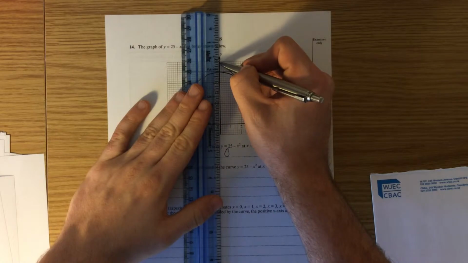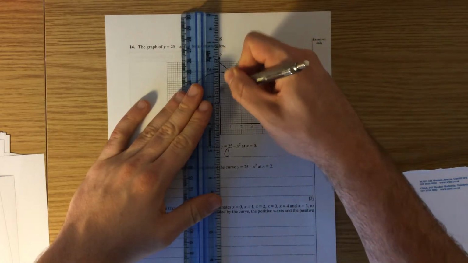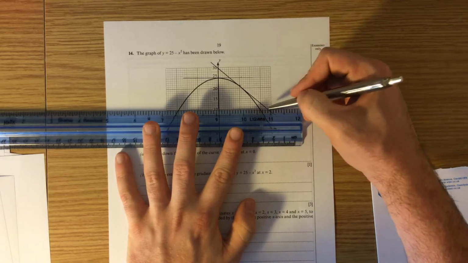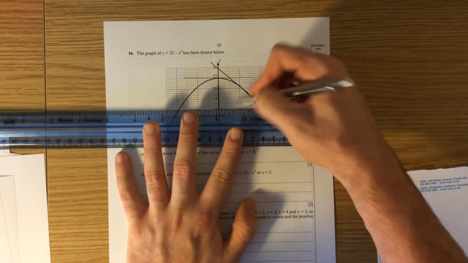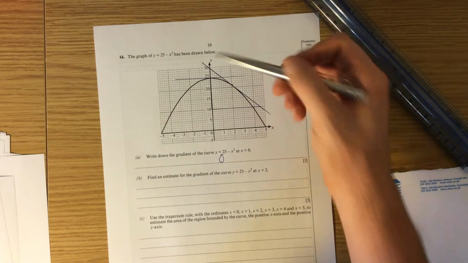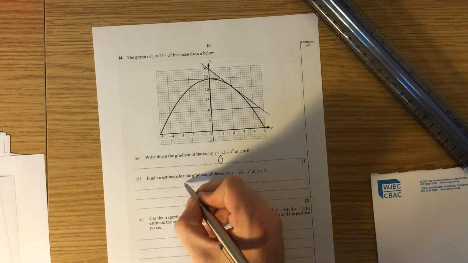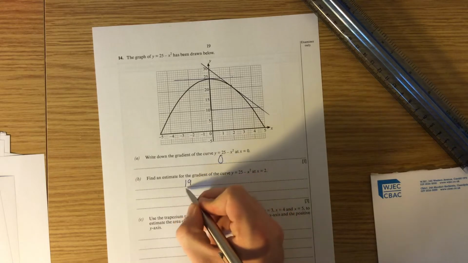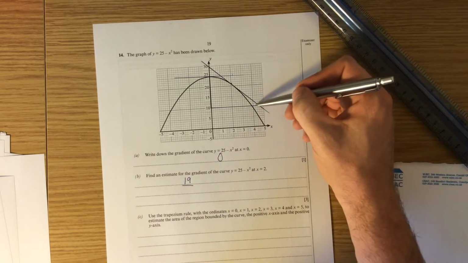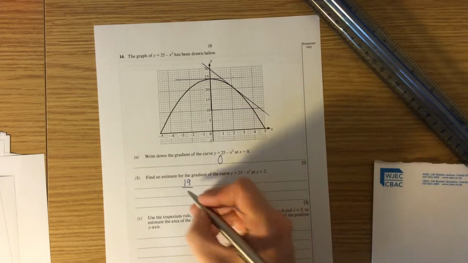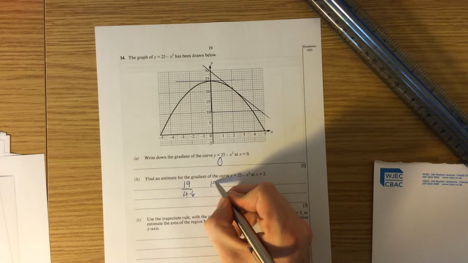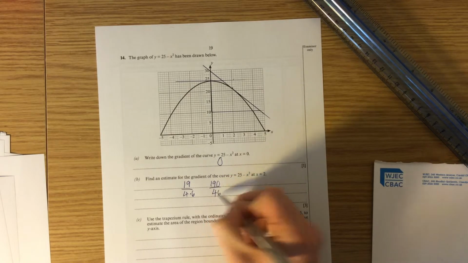I am going to turn this into a triangle and I'm going to use the following triangle to work out the gradient. So it is my increase in y, which is going from 10 up to 29, so that is a 19 increase, and I'm going to divide that by the increase in x, which is from 0 to 4.2, 4.4, 4.6. So that's divided by 4.6. So times top and bottom by 10, so I get 190 divided by 46.